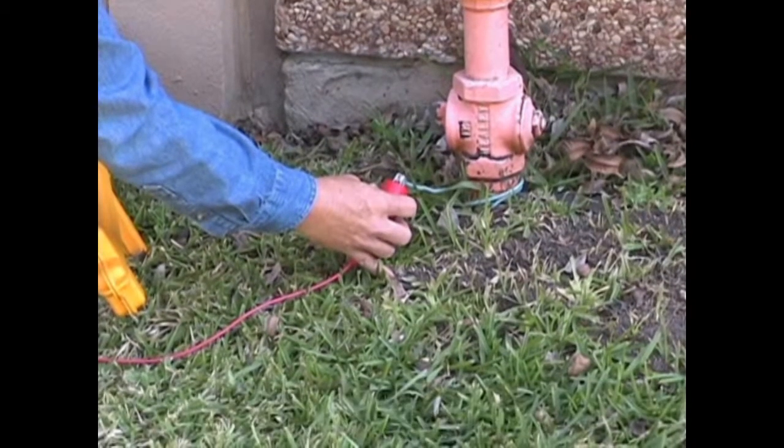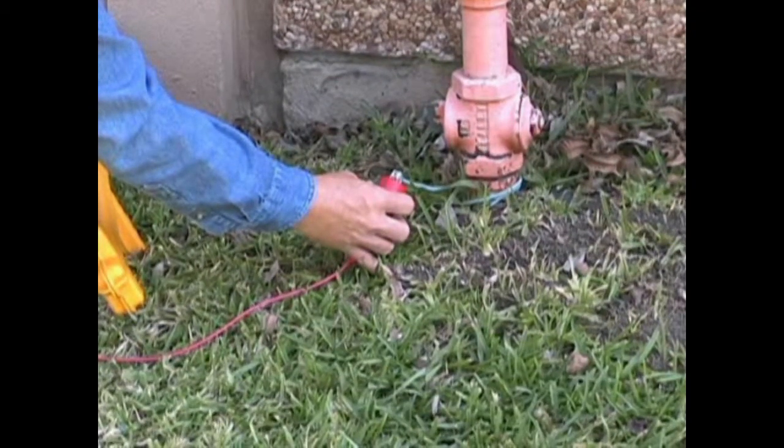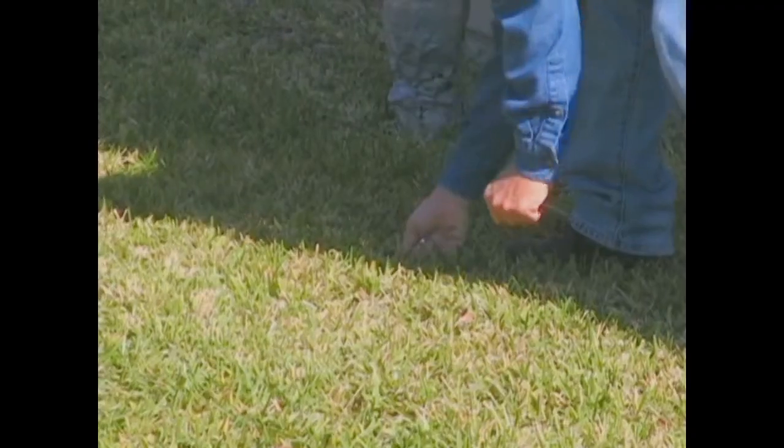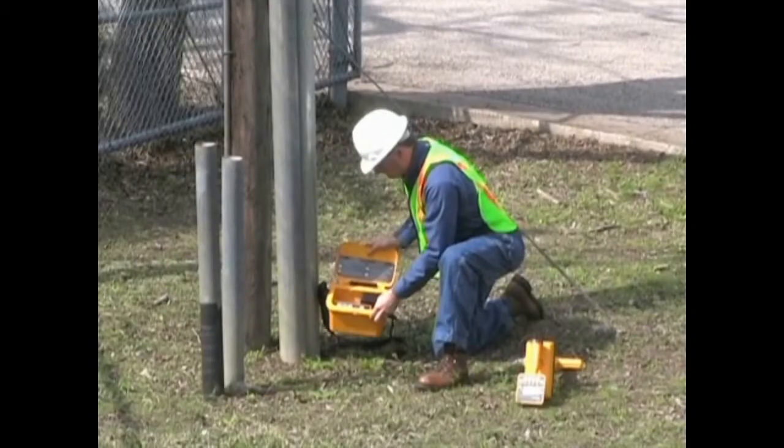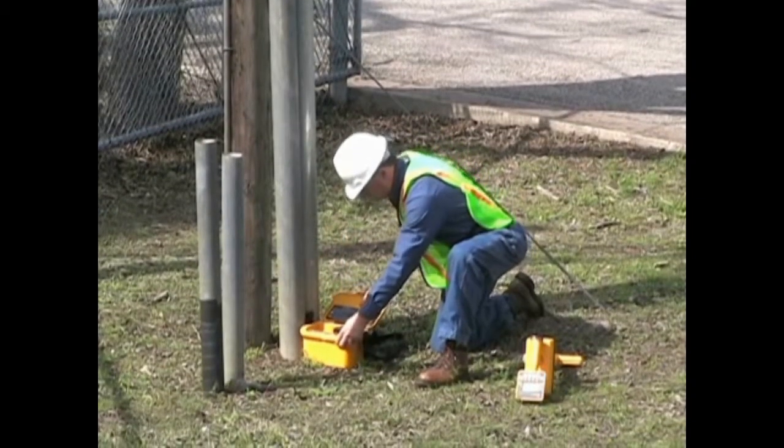There are three ways to introduce a signal onto the target facility. The first is by directly connecting the red lead of the transmitter to the target facility and the black lead to a ground rod placed in the earth. The second is the clamp or dynacoupler method. The third is the induction method.